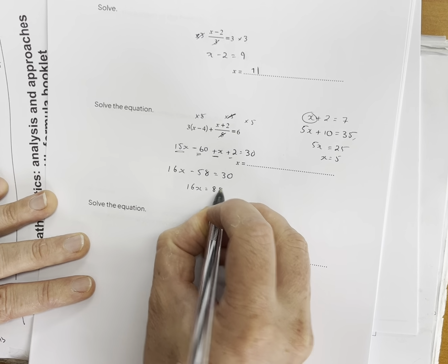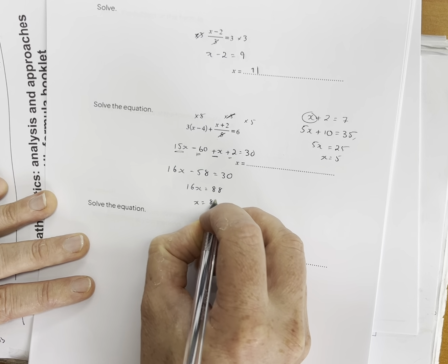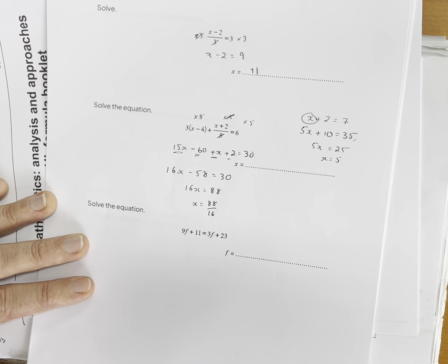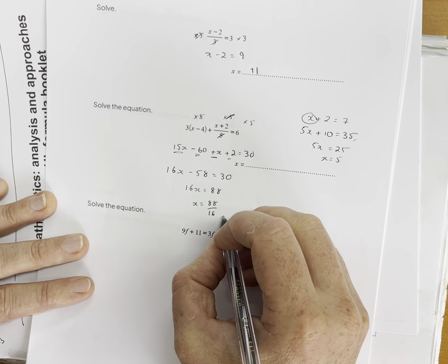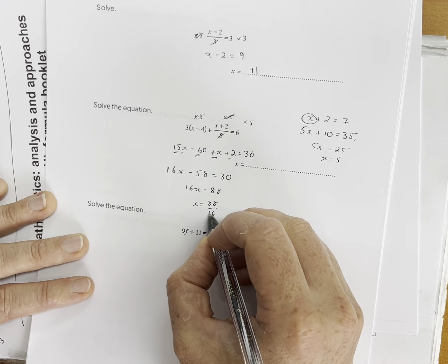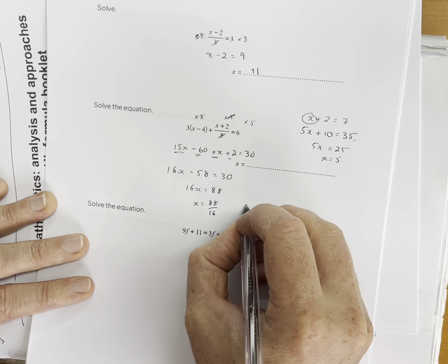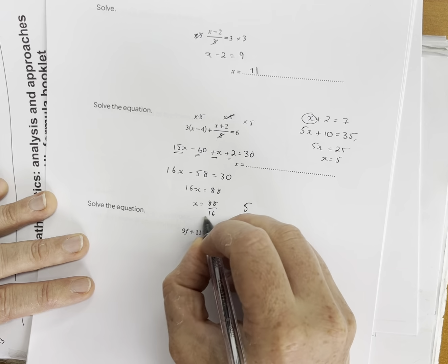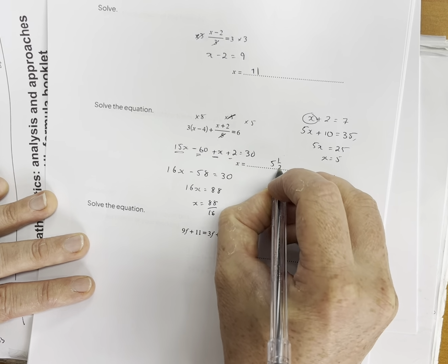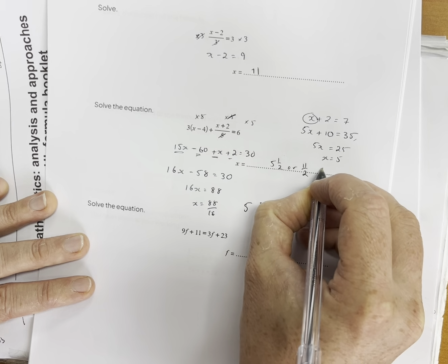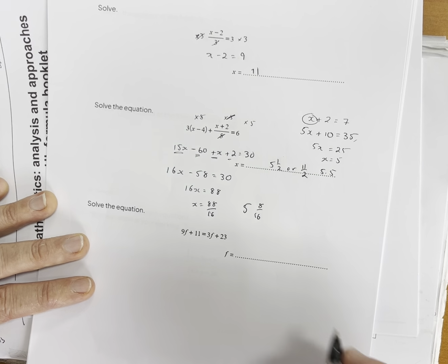88, is it? Yeah. And x is 88 divided by 16. What's 88 divided by 16? 11 over 2. Well, 16 fits into 88 5 times, isn't it? 5 times, and then a remainder of 8 over 16, which is a half. So 5.5 or 11 over 2 is okay, or 5.5 is okay if you use a calculator.